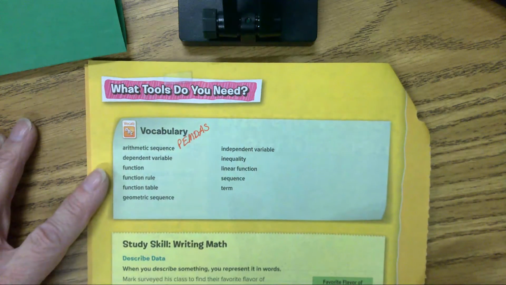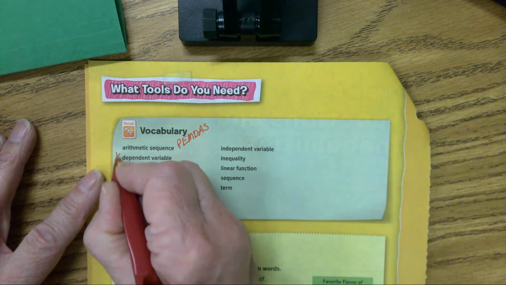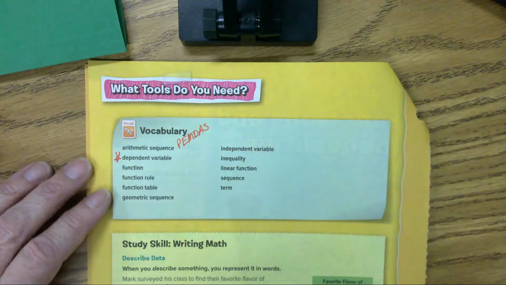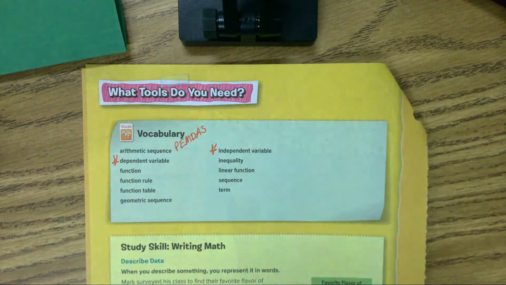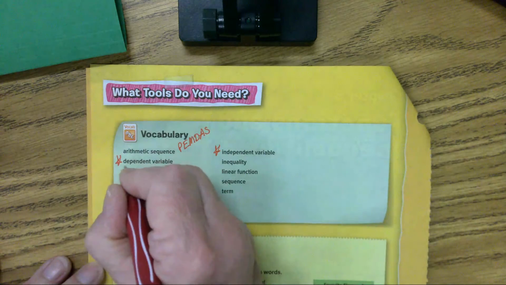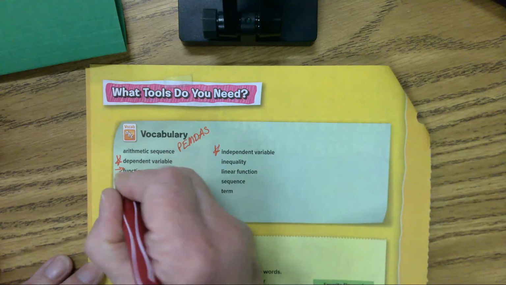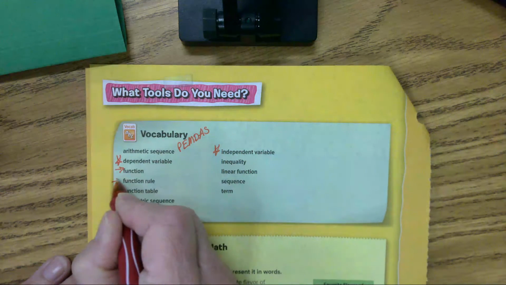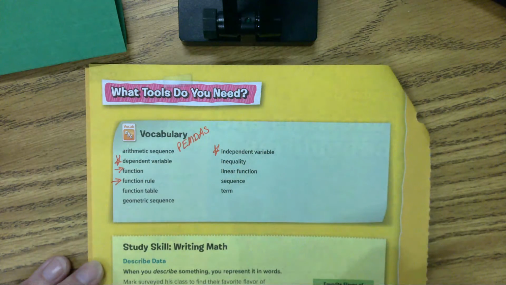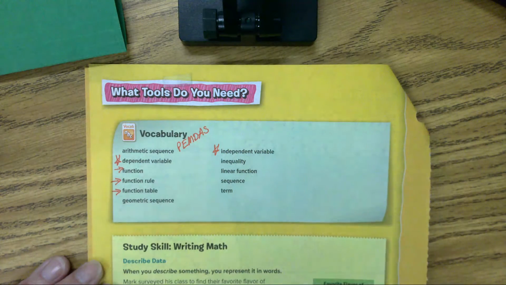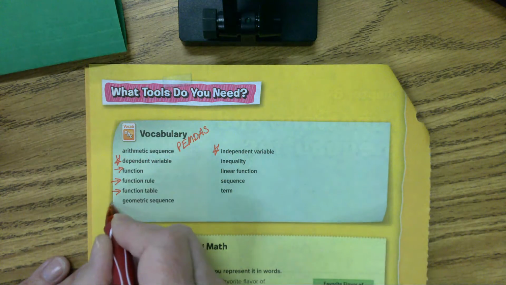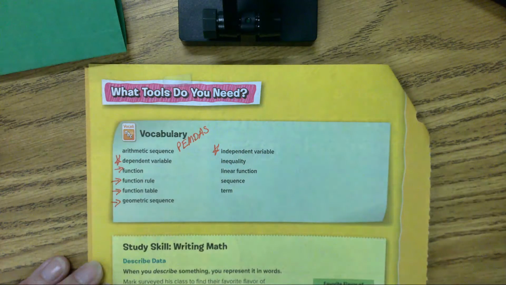Dependent variable, you're going to learn about that. I'm not going to talk to you about that today. And independent function, we're going to learn about that one today. Function rules, probably get into that one tomorrow. Function table, we're going to learn about a function table today. Geometric sequence. Inequalities.